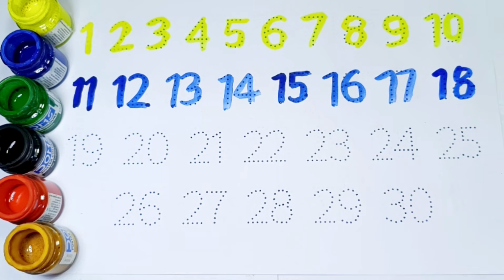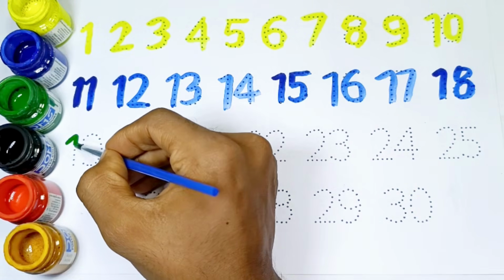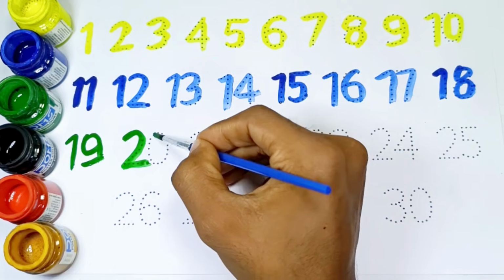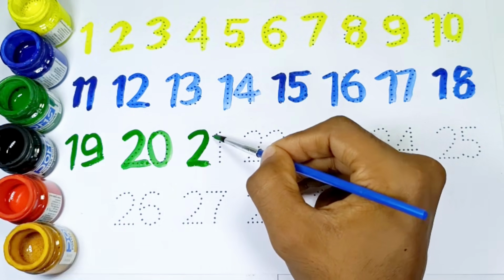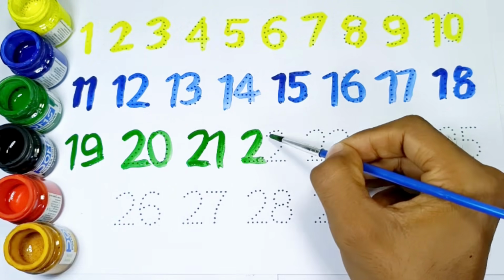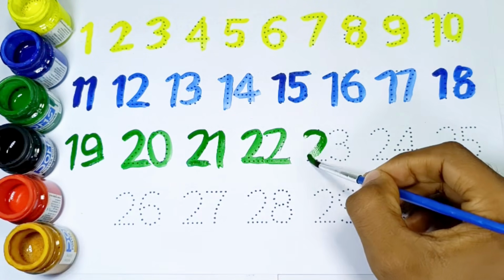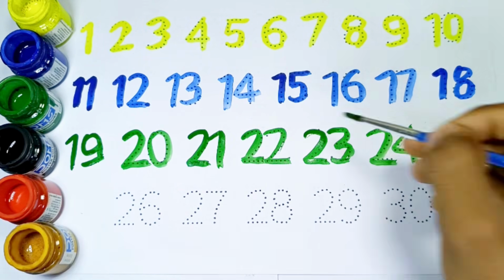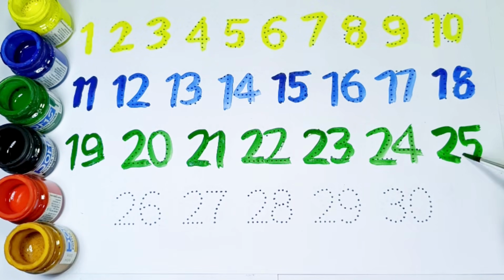The numbers of 19 and use green color. 19, 20, 21, 22, 23, 24, 25. Kids, now you draw 26.